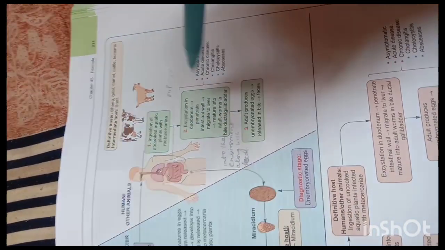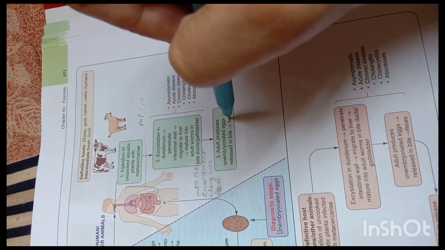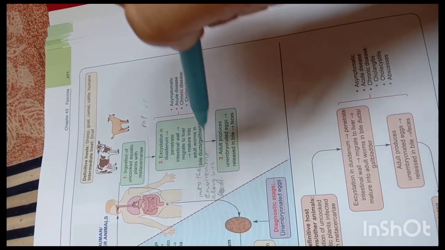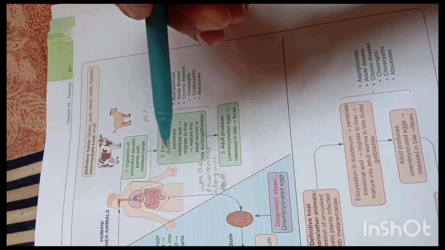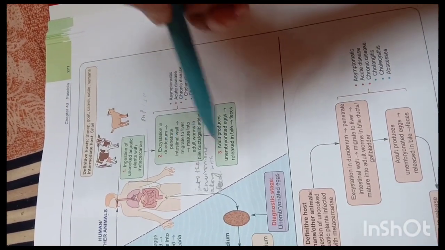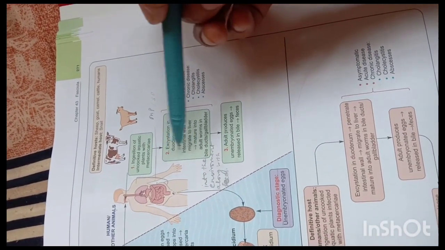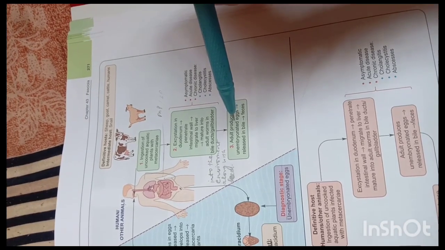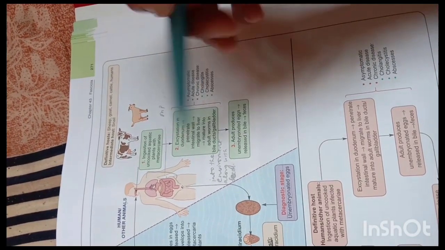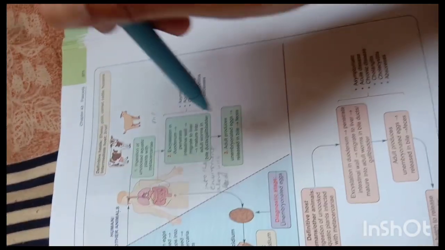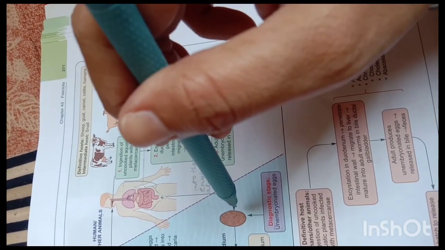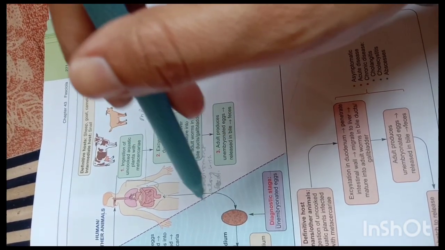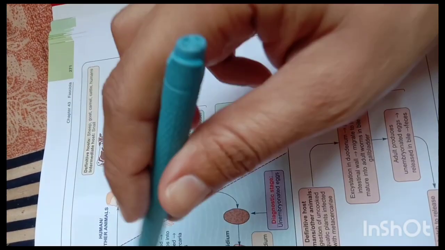The unembryonated eggs are released into the environment. How do they get into the environment? By waste material, that is the feces, about 3 to 4 months after the infection. Next we have the asexual phase. This comes from the feces, the waste material. Next is the asexual phase.